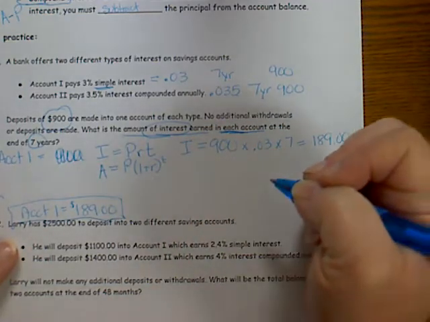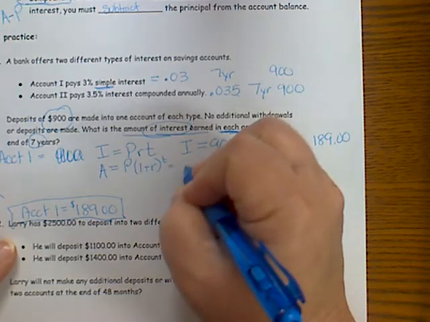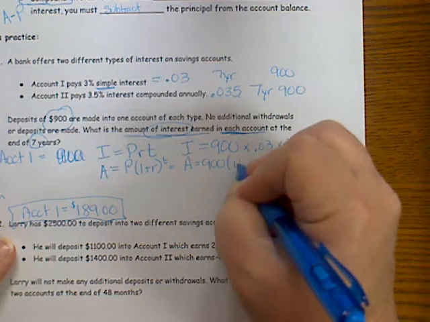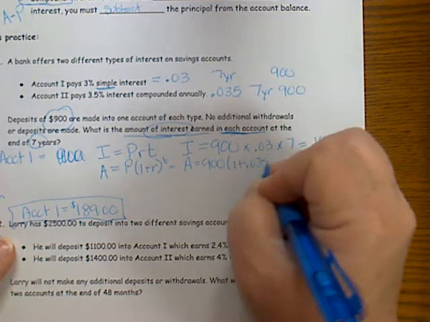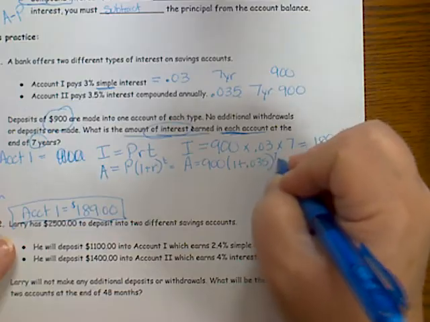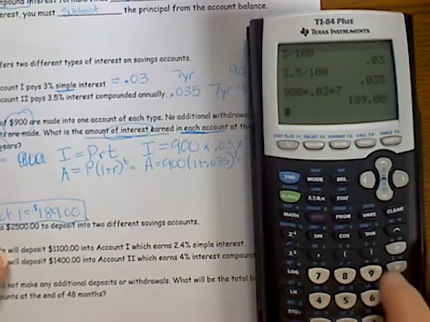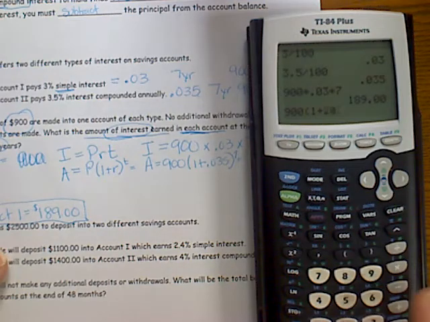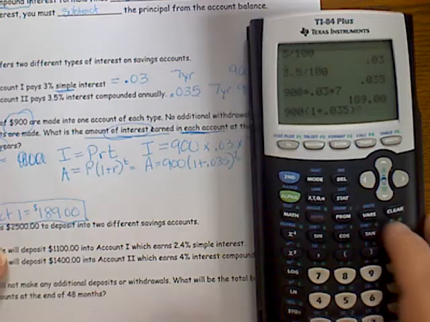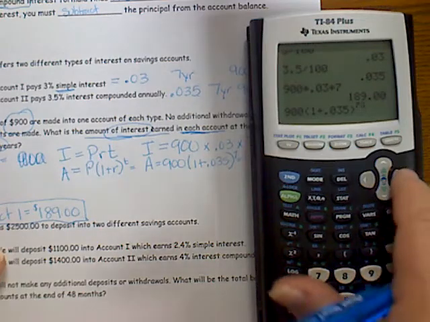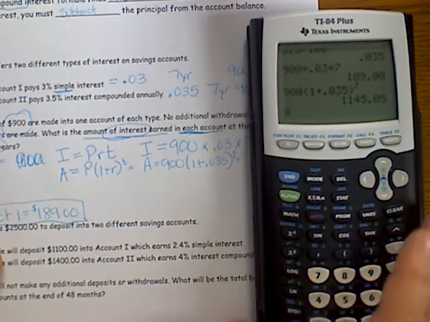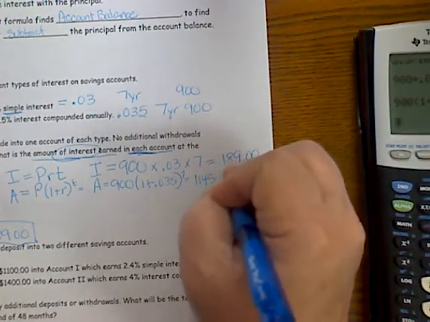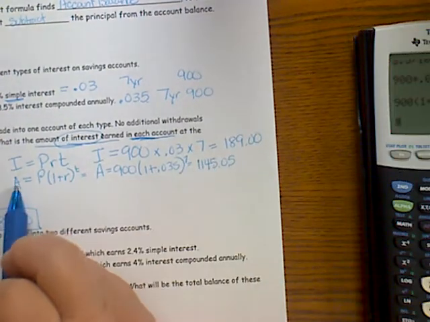So I'm going to put all my information in there. So that is A equals 900 parentheses 1 plus 0.035 to the power of 7. I'm going to put that in my calculator. 900 parentheses 1 plus 0.035 parentheses to the power of 7. Get out of exponent land, hit enter. And I get 1145.05. Now remember, that is A.